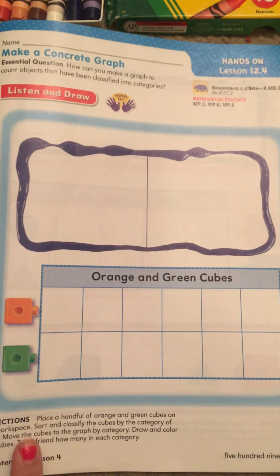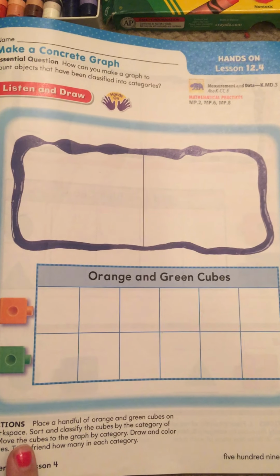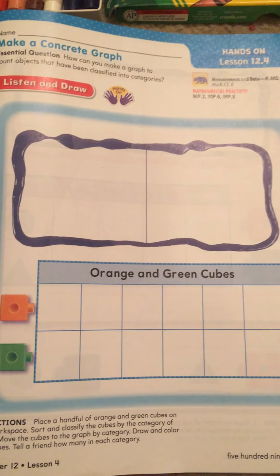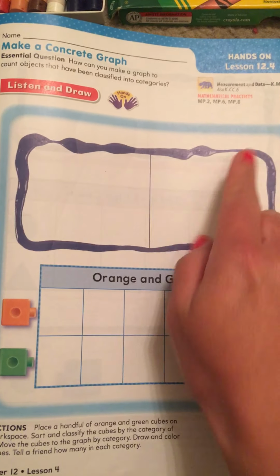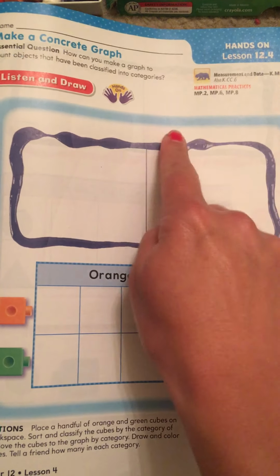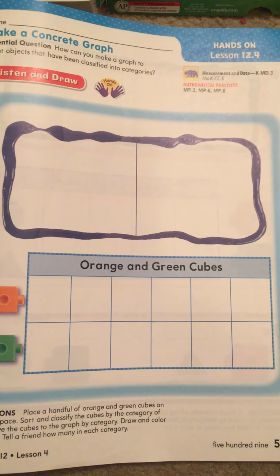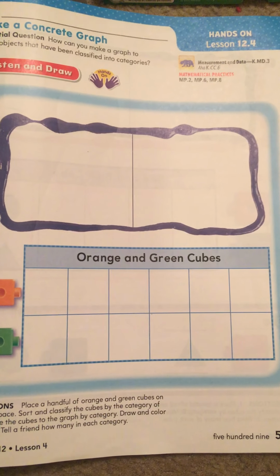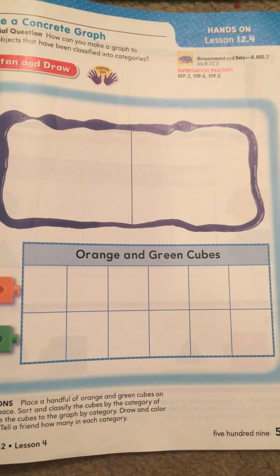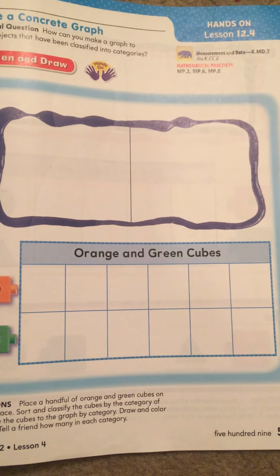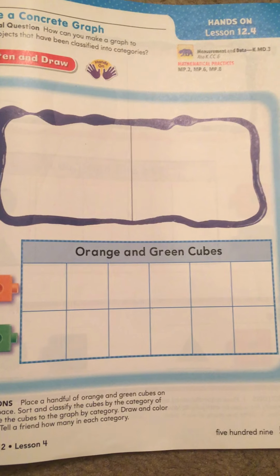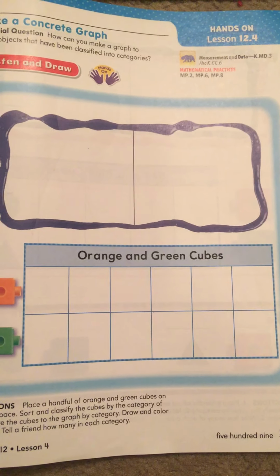So on page 509, the directions say, place a handful of orange and green cubes on the workspace. This is the workspace in this purple area. It says, sort and classify the cubes by the category of color. Move the cubes to the graph by category. Draw and color the cubes. Tell a friend, Mrs. Kane and Mrs. Hall, how many are in each category.